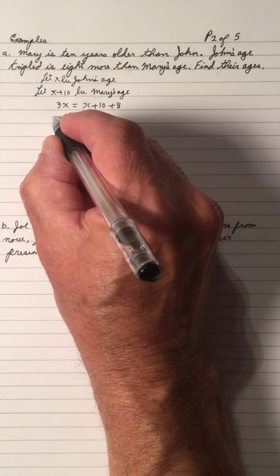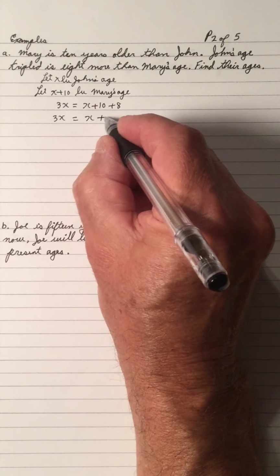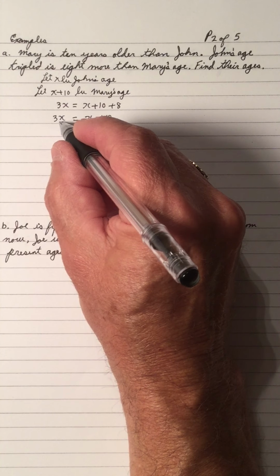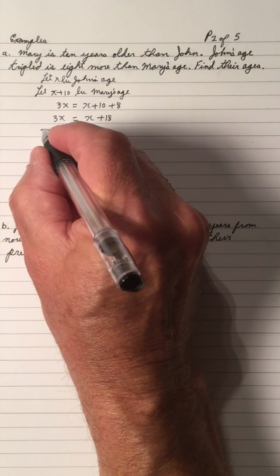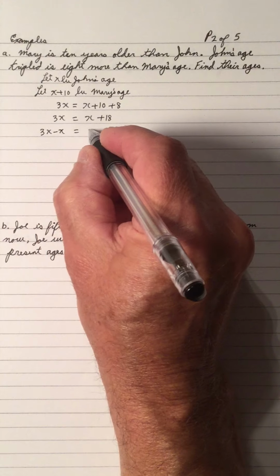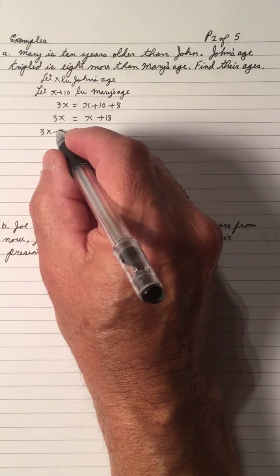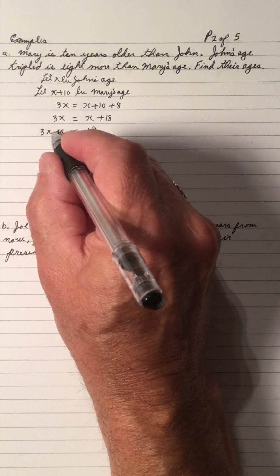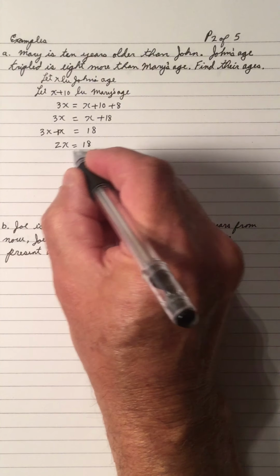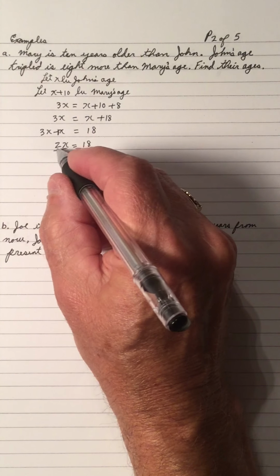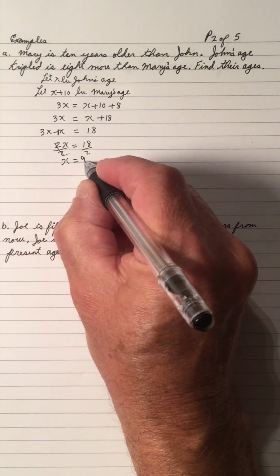When I solve the equation, I simplify each side first. So 10 plus 8 is 18. So the left side is already done. The right side is simplified. Now I move the variables to the left and the numbers to the right. So 3x minus x equals 18. Plus x moves over, transposing becomes a minus. And that's a negative 1 understood. So 3 minus 1 is 2x equals 18. And we divide by 2, because the opposite of multiplying by 2 is dividing by 2. They cancel. And I get x is equal to 9.